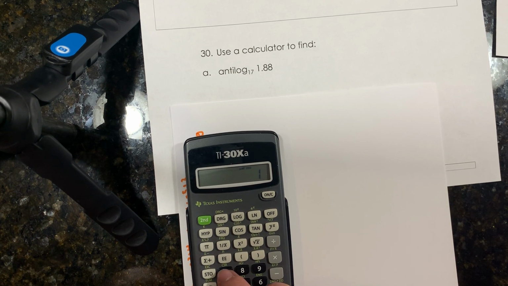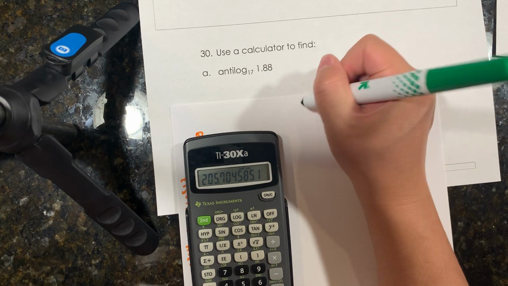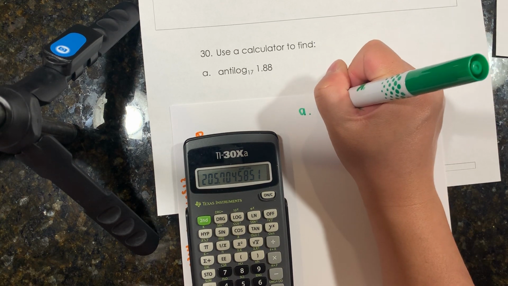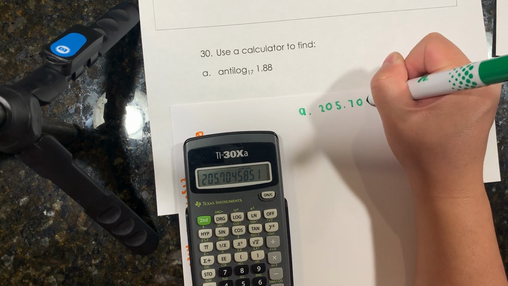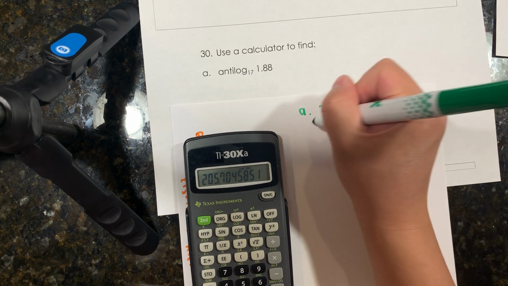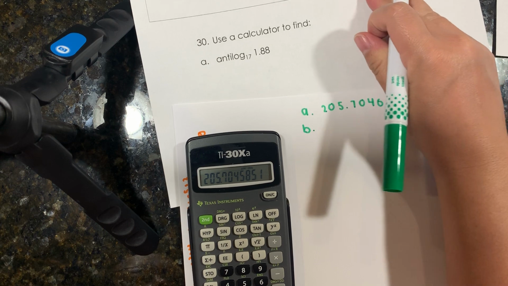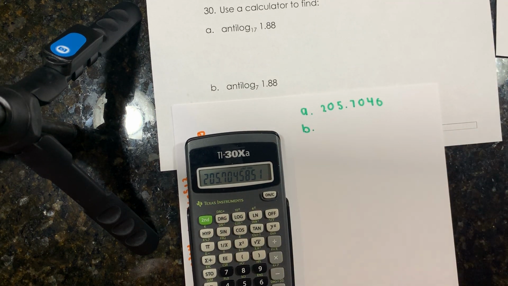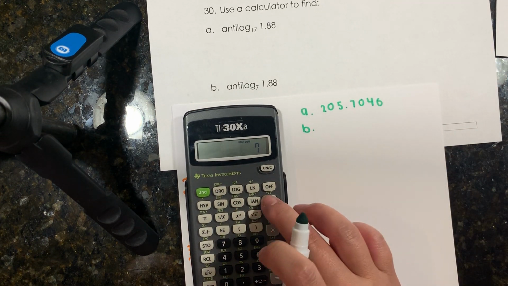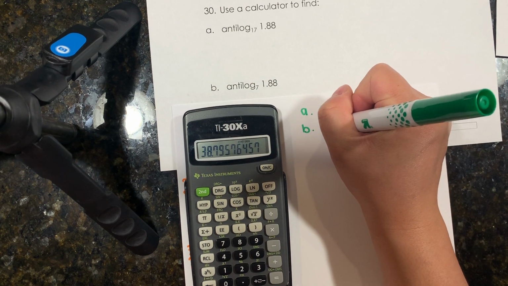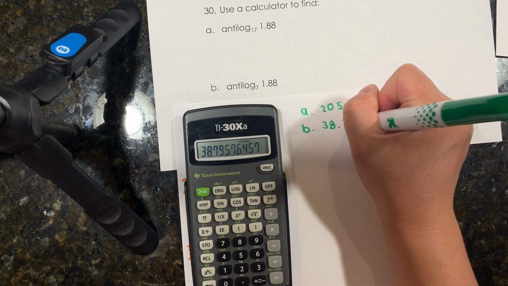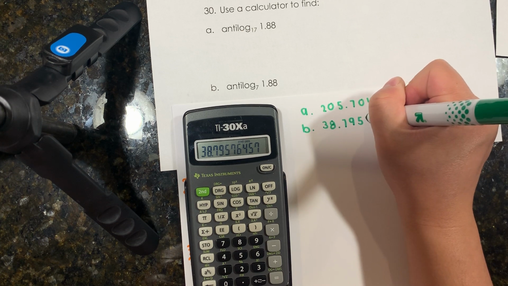So you're going to do 17 to the power of 1.88, and you are going to get for A 205.7046. For B, we're going to do 7 to the power of 1.88, and you get 38.7958.